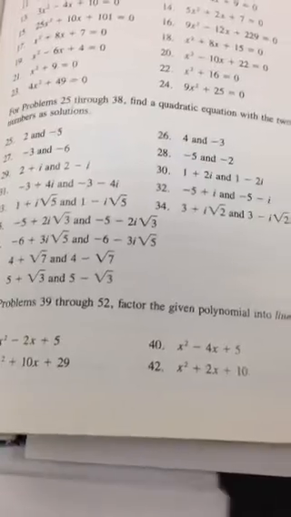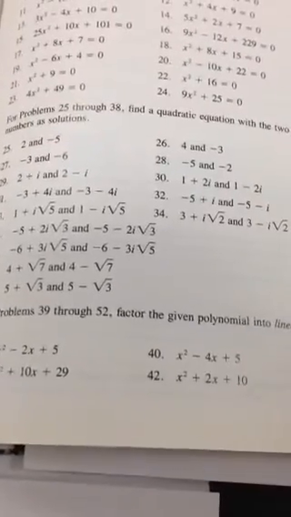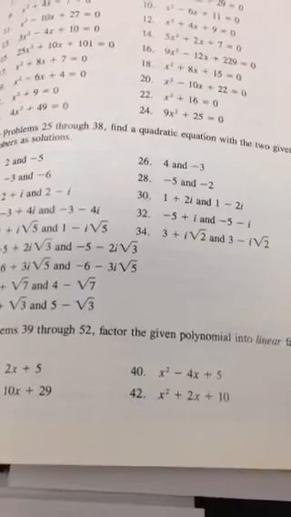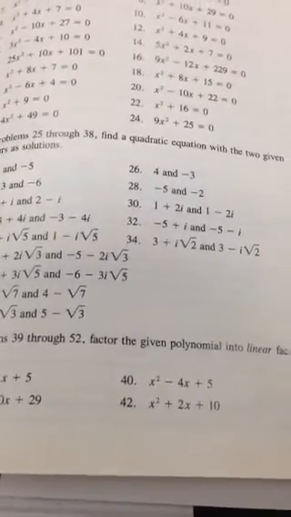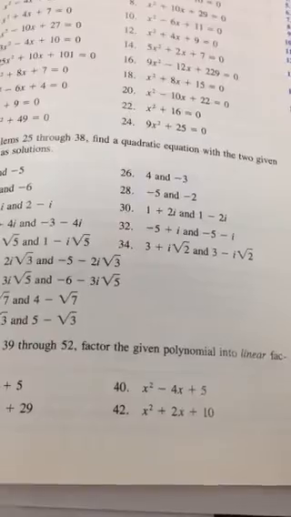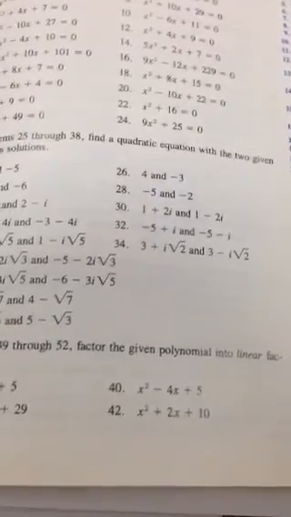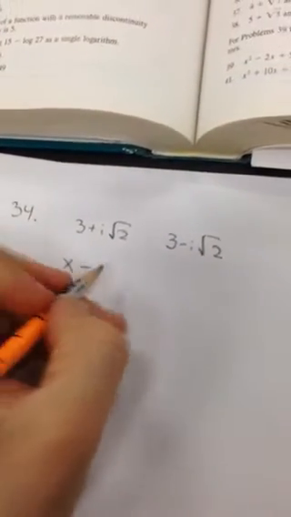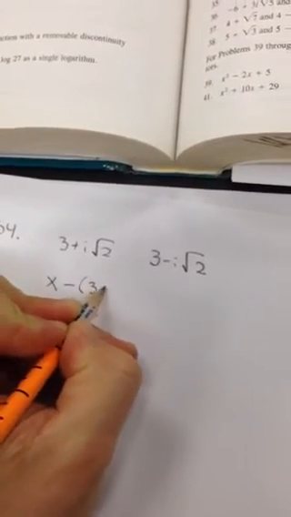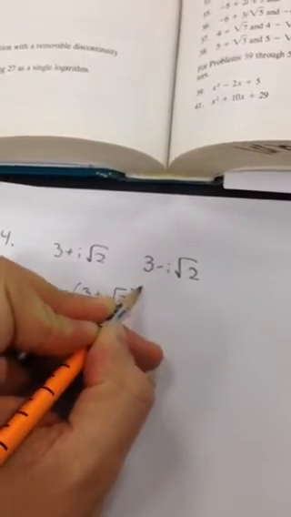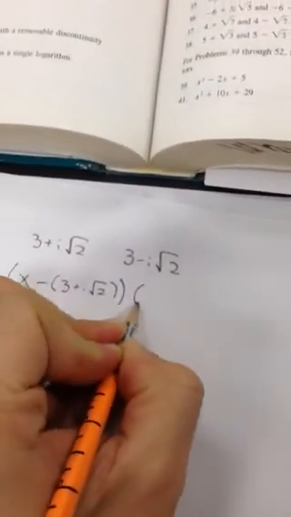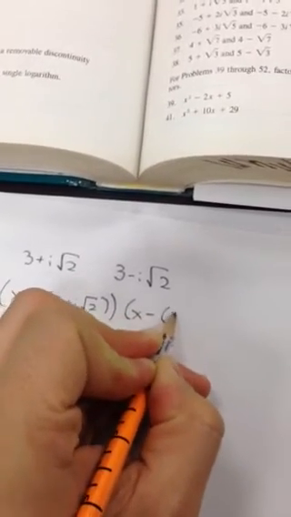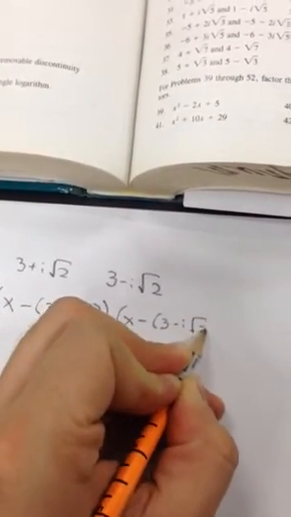Now we're going to look at one more. We're going to take one of these from 25 through 38. Let's go with 34. So in 34 we have 2 zeros, 3 plus i square root of 2, and 3 minus i square root of 2. So if we know those are the zeros, that means these are the factors: x minus 3 plus i square root of 2, and then x minus 3 minus i square root of 2.